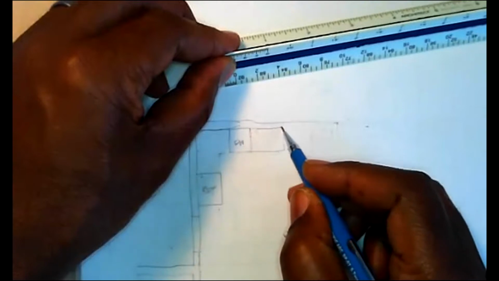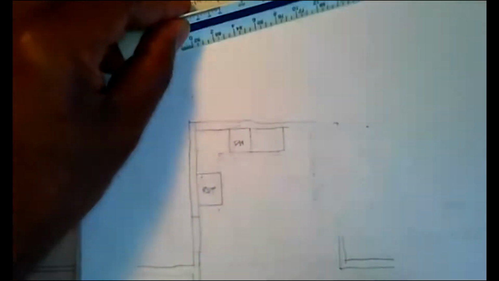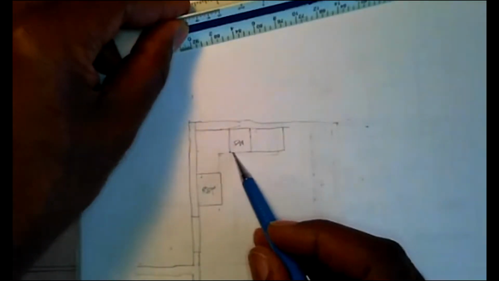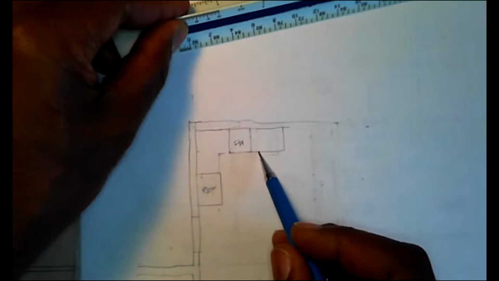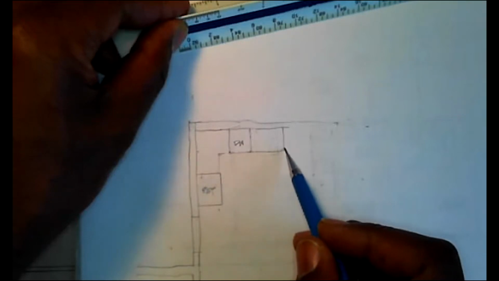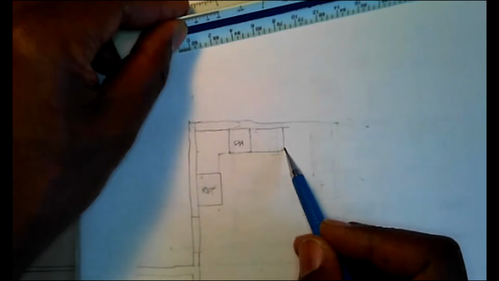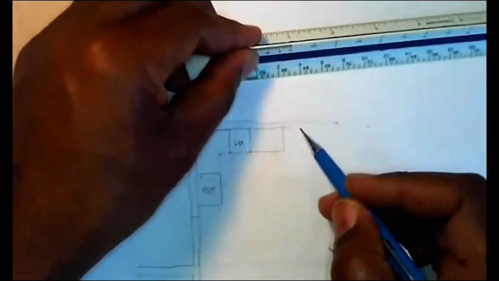What's the size for the dishwasher? Dishwasher is always 2 feet in width, 2 feet. Okay, so 2 feet, then 3 feet for the sink.